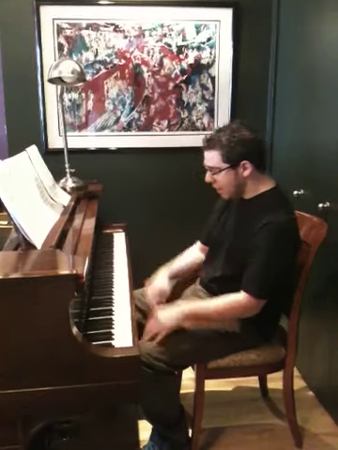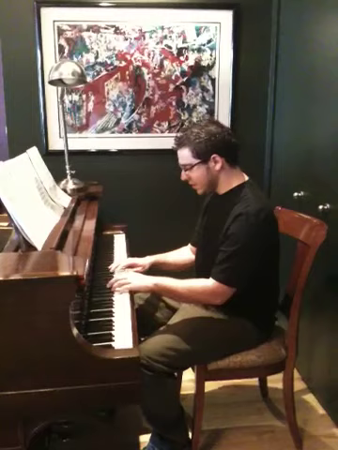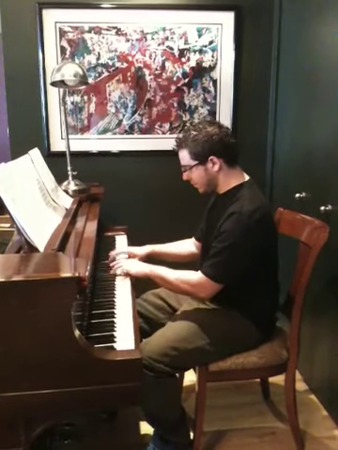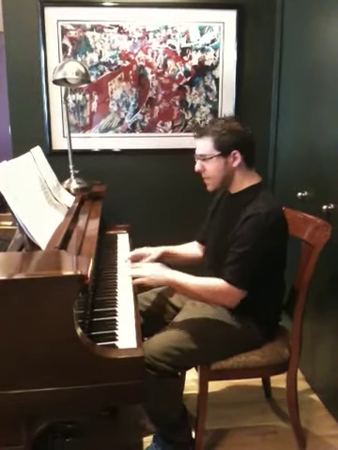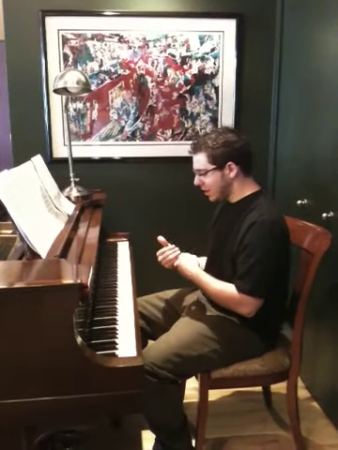You can start on any note you want. You could start on F sharp, for instance. All you need to keep in mind is your alternating whole step and half step pattern.